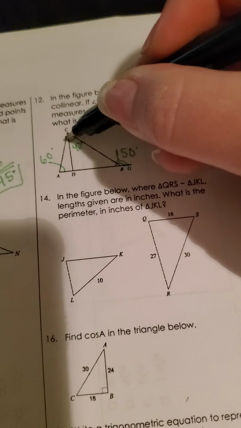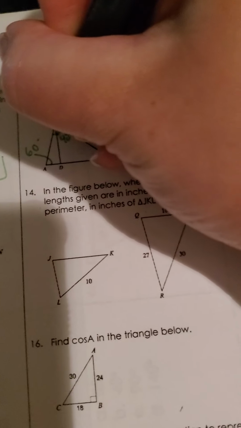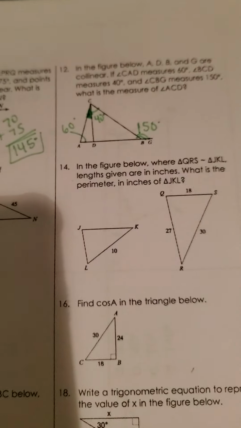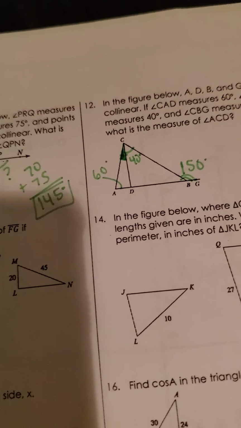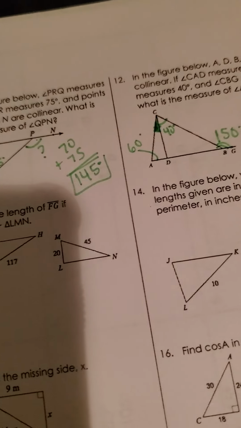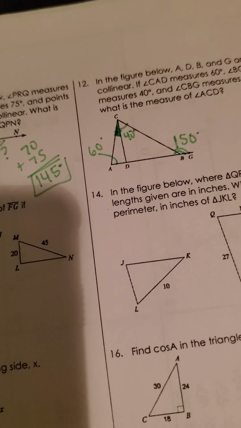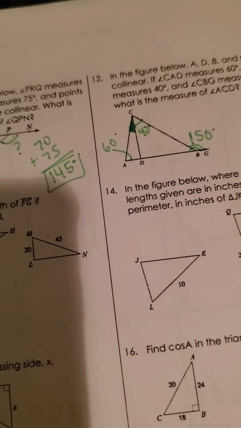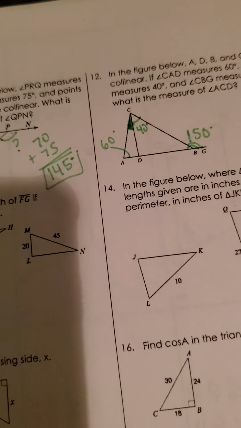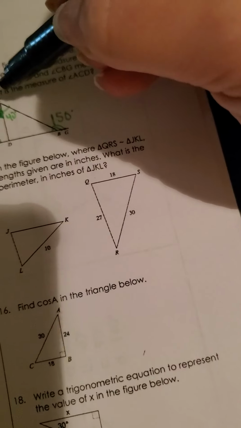ACD. So this one right here, this little piece right in there that I colored in, that's the one that we're looking for. So if you're given an angle on the outside, you do want to use that to help you get onto the inside. We can do that one of 2 ways. I'm just going to go ahead and find all of the angles in this triangle here on the right side.